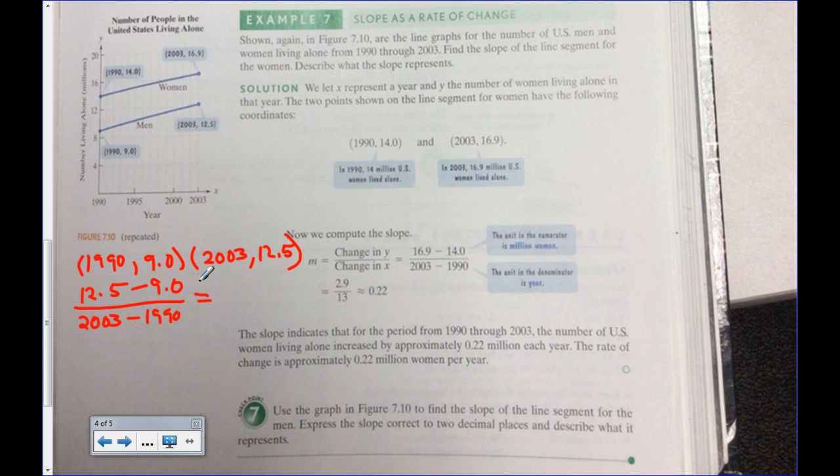Okay, so 12.5 minus 9.0 is what? 3.5 over 13. So if you actually put that in your calculator, you should get 0.269. Notice that it is slightly different than the women's slope, okay? So they would cross at some point or another. But what does the number 0.269 really mean in English according to this graph right here? What is it telling us?